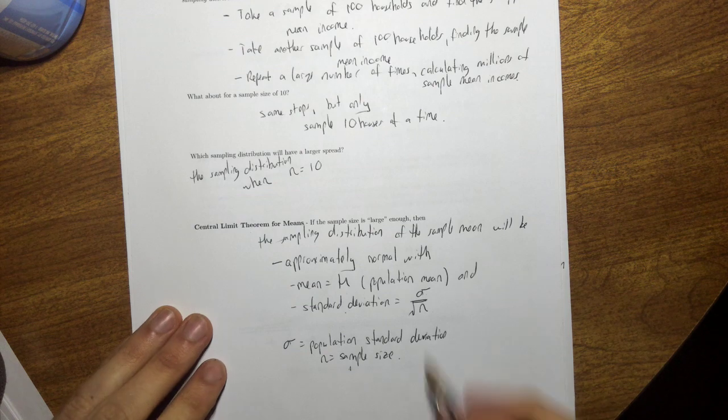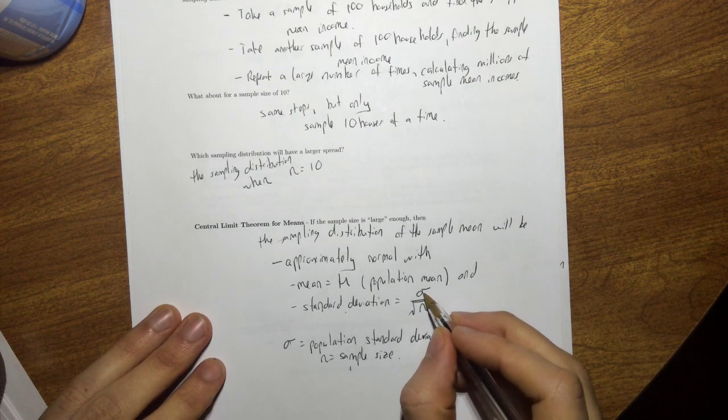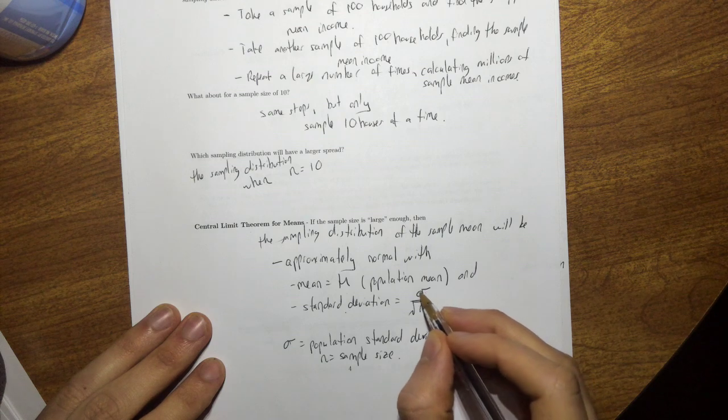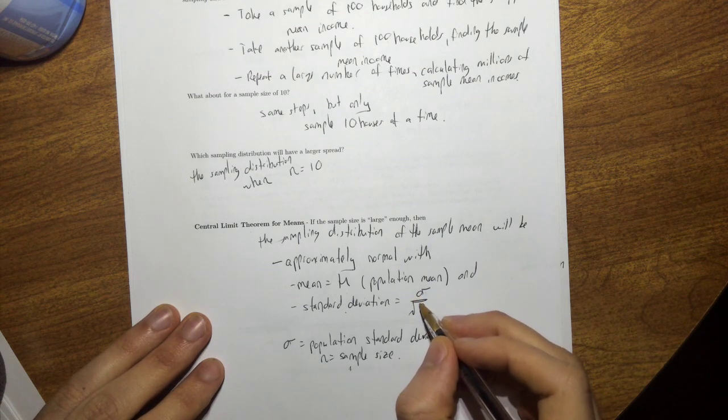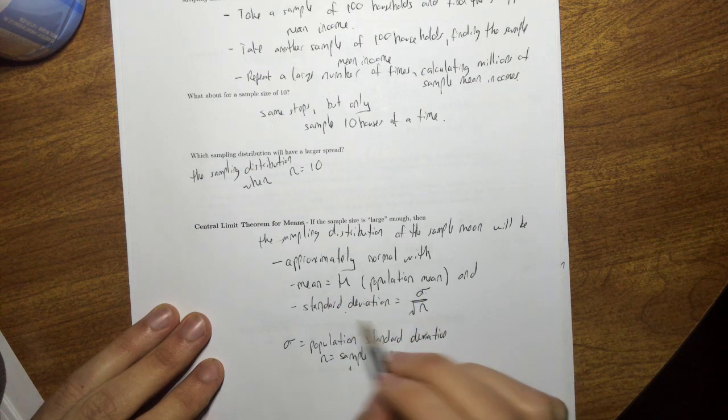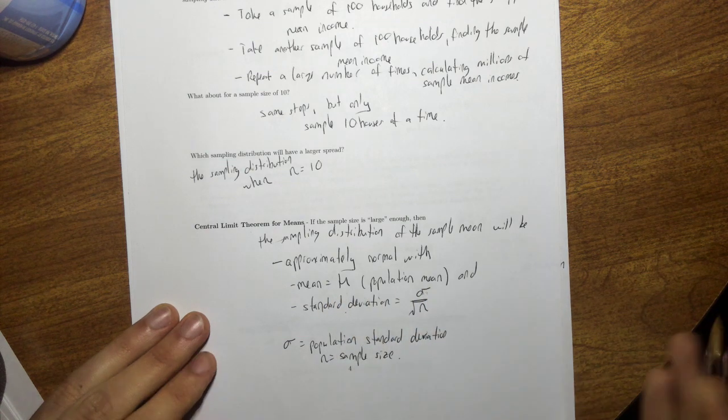The problem is that if we don't know the population mean, we probably don't know the population standard deviation either. So we won't be able to use this as our standard error because we don't know what sigma is.